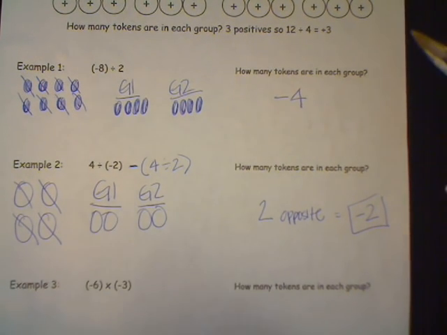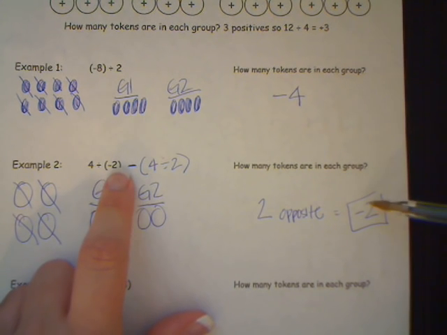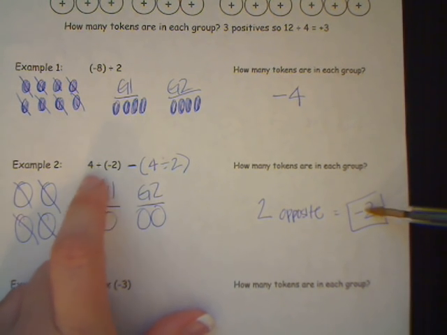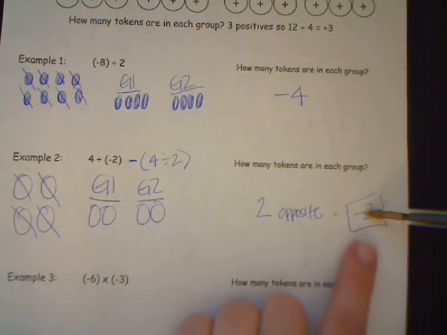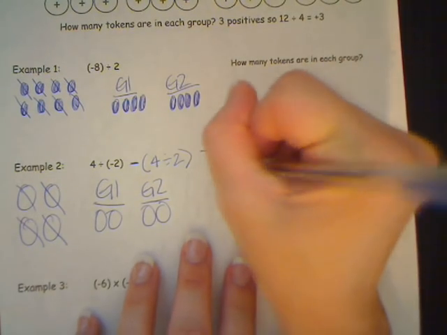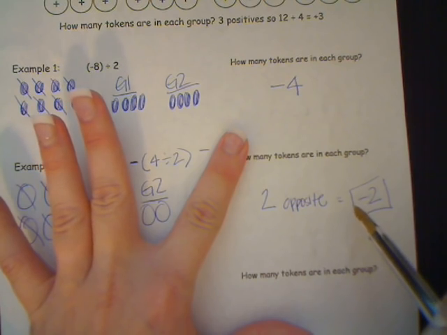Let's double check that using our rules. 4 divided by negative 2. Well, 4 divided by 2 is 2. I know that. And a positive divided by a negative, those are different signs. And if I have different signs, my answer is going to be negative. Guys, you can also check that with your sleeping man. A positive divided by a negative, that's a negative. Okay?